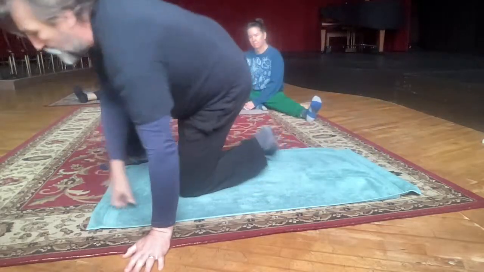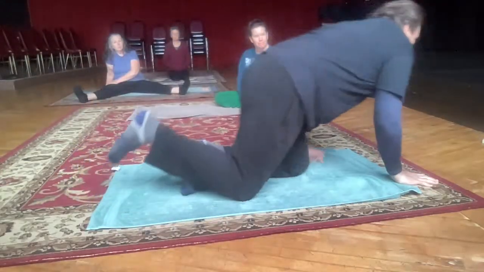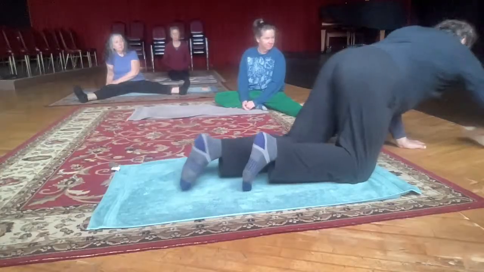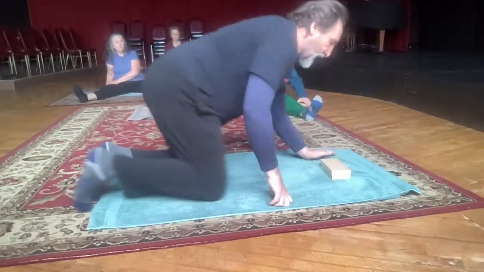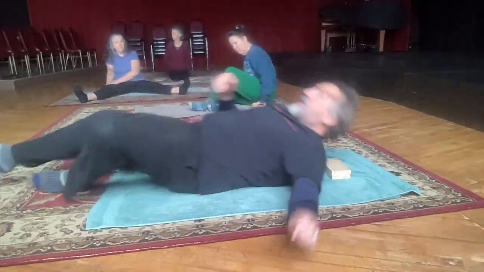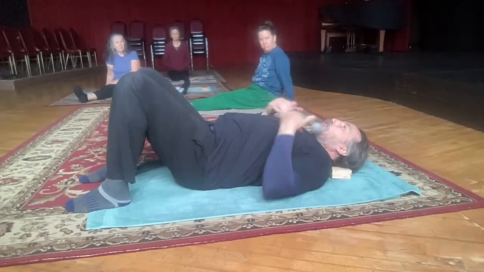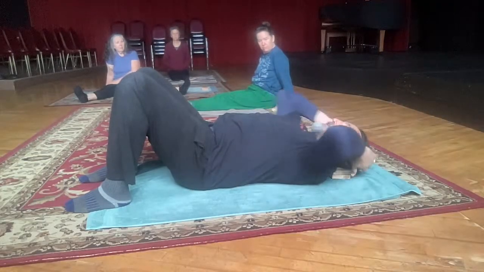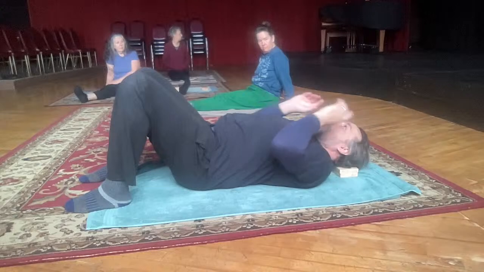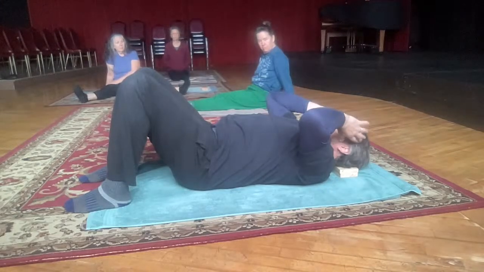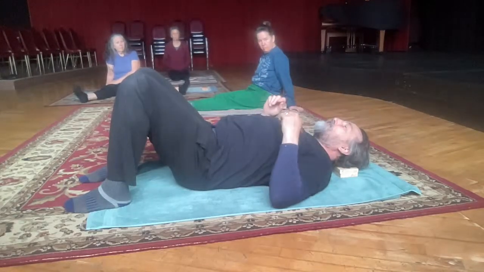To start off with, we're going to have blocks under the head. We're just going to lie down and be in this position. Just going to talk a little bit about feelings and the nodding of the top of the tube.